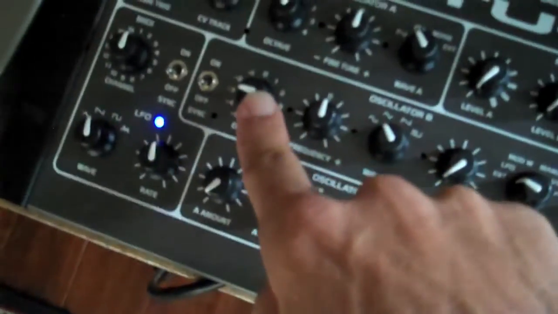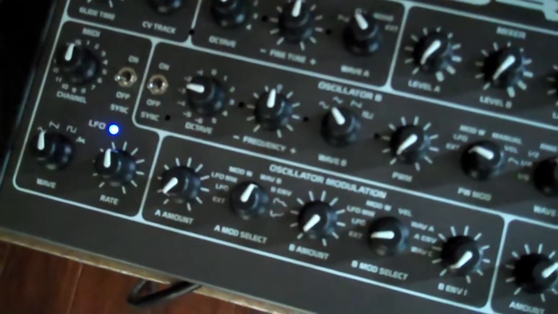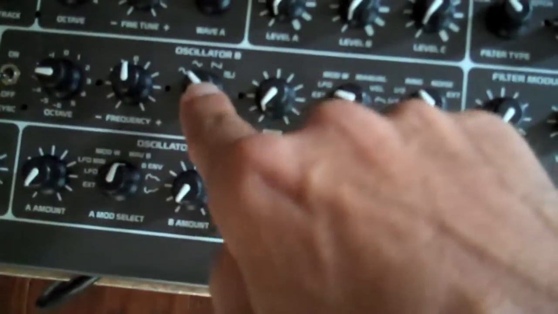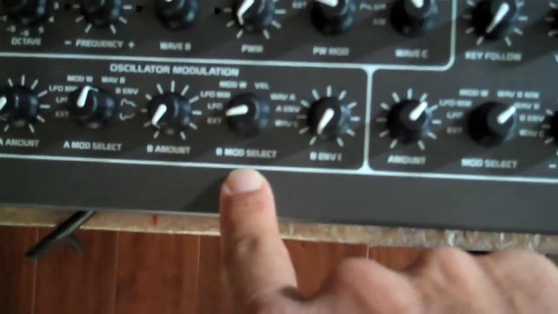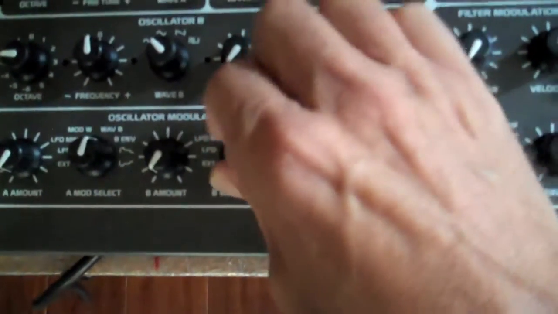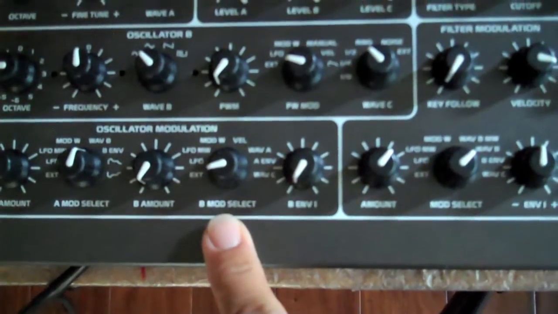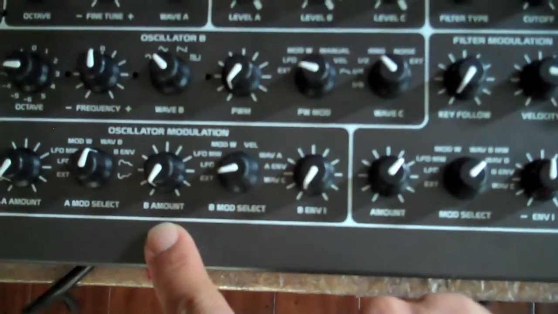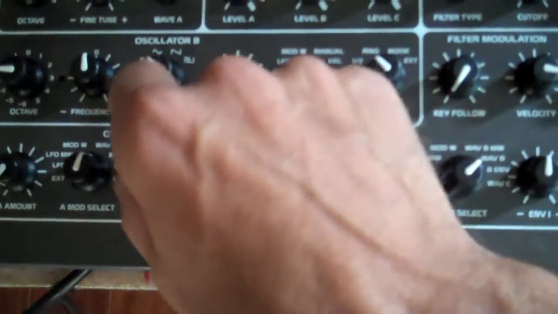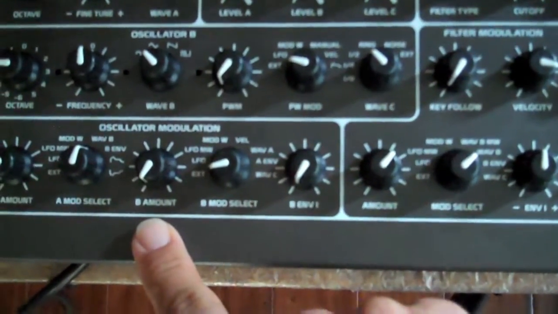We're going to turn the octave control down here to the 9 o'clock position. Waveform, it doesn't really matter. We're going to play with that control. And in the modulation section, we're going to set up external as our modulation source, and we are going to play with the B amount control to affect our waveform shape.